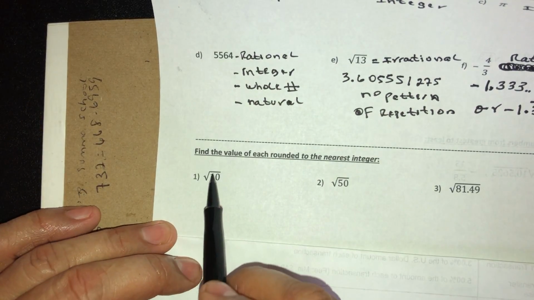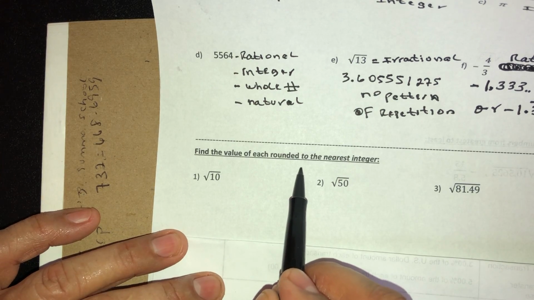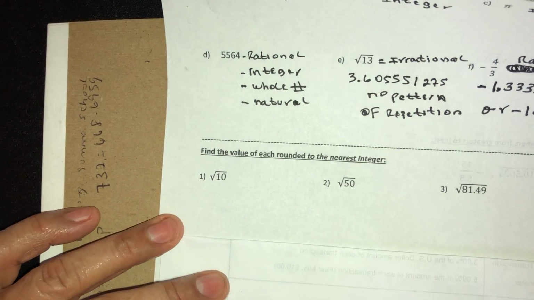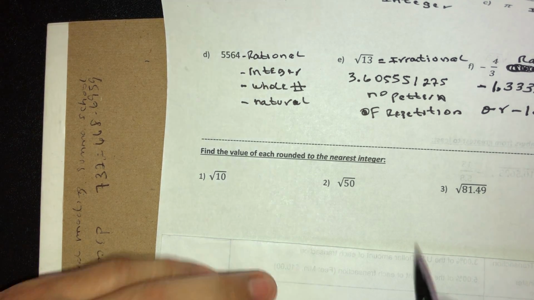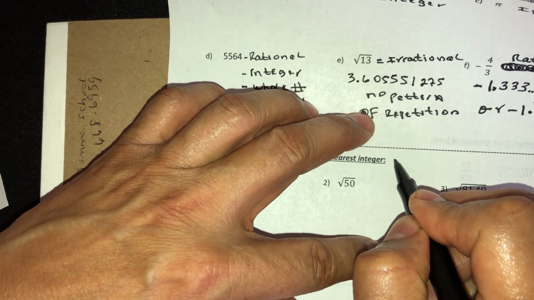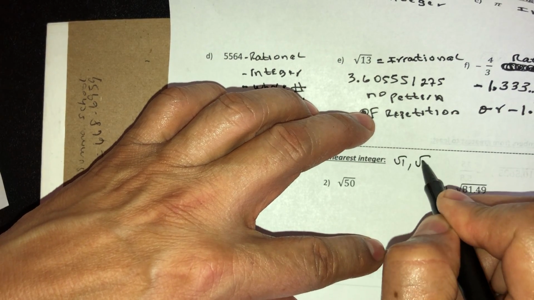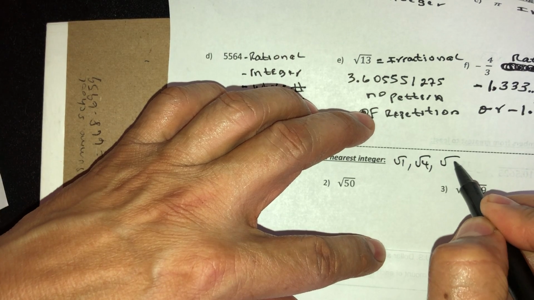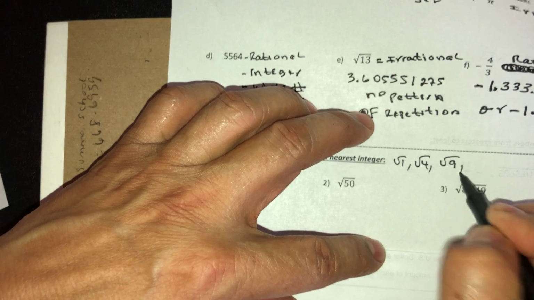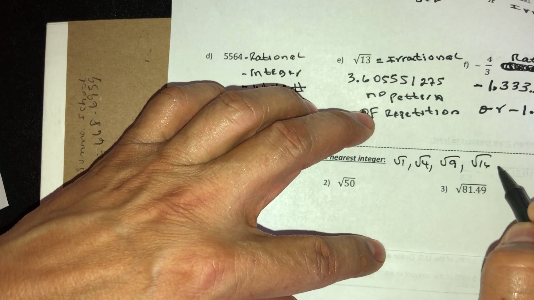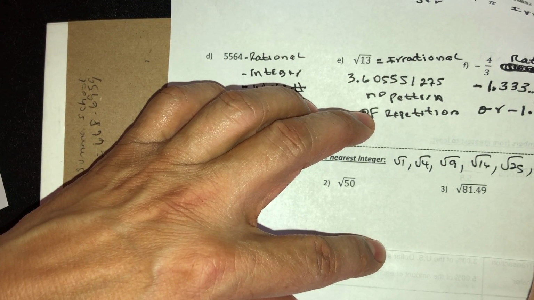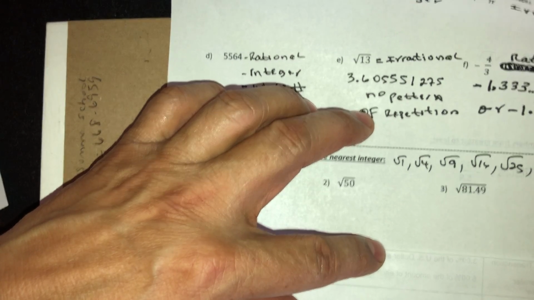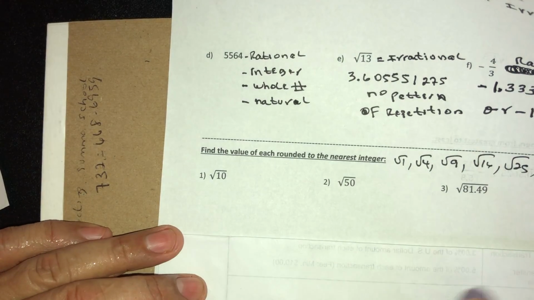And they ask you to find the value of each, rounded to the nearest integer. Guys, use a little common sense, okay? Remember the perfect squares: radical 1, radical 4, radical 9, radical 16, radical 25, radical 36, and that goes on forever because those are perfect squares.